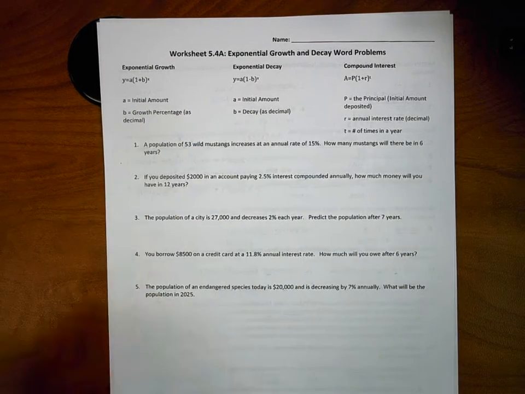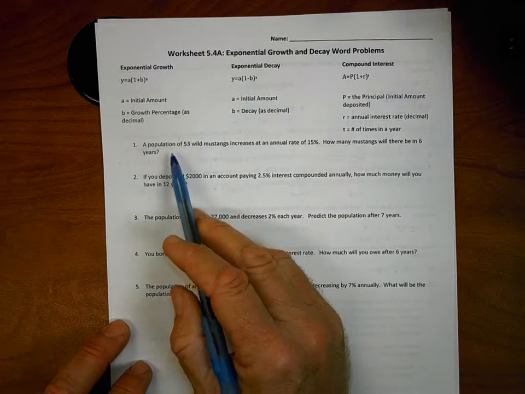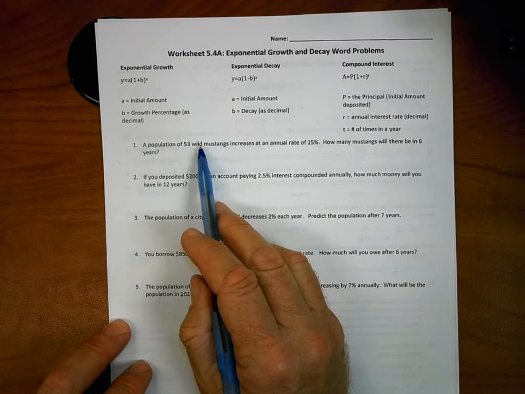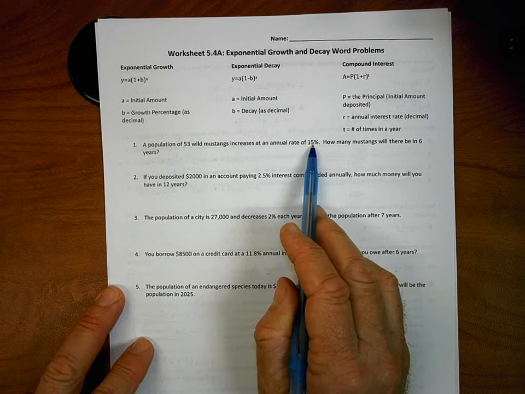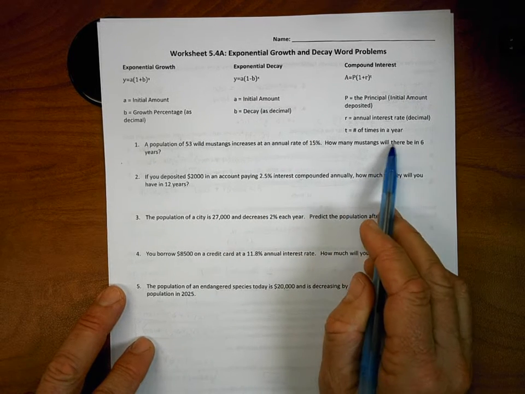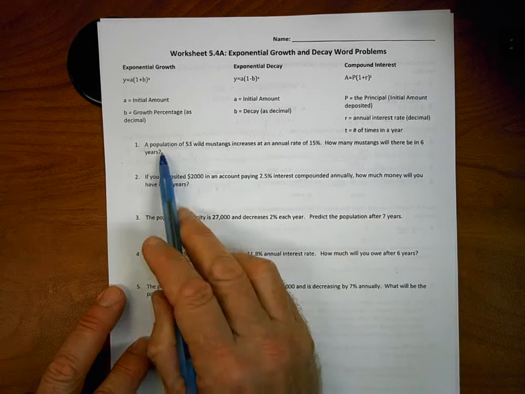So what you're going to do in the problem is, the first thing you do is you read the problem. A population of 53 wild Mustangs increases at an annual rate of 15%. How many Mustangs will there be in 6 years?